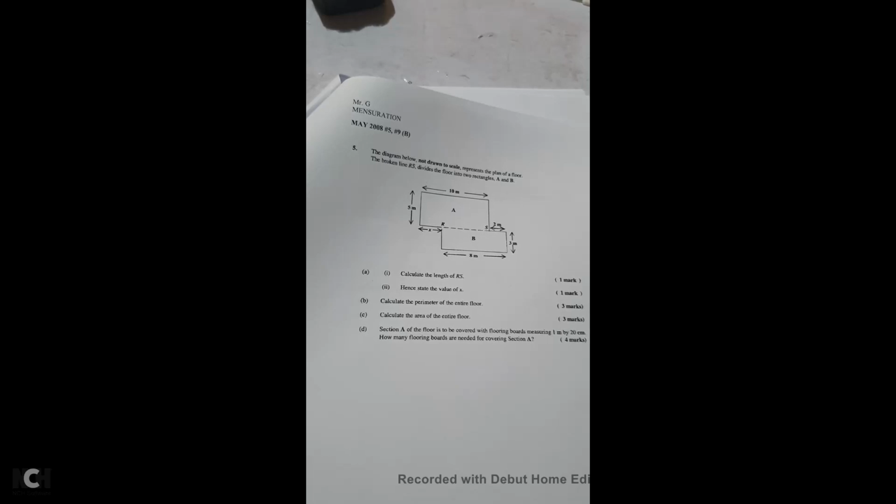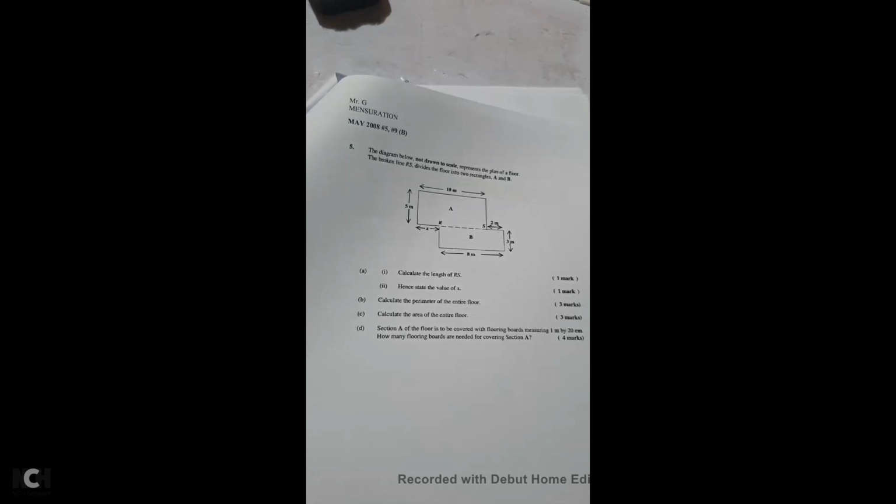As you can see, we have A and B, so we can find the area of A and then find the area of B and then add them together. That's what you do for compound shapes. And this is clearly a compound shape, right? And then they said in section A of the floor, it is to be covered with flooring board measuring 1 by 20 centimeters. How many flooring boards are needed for covering section A? So, let's get started.